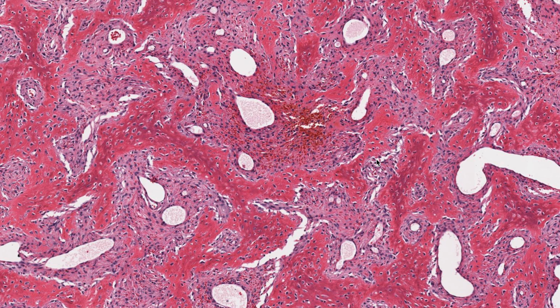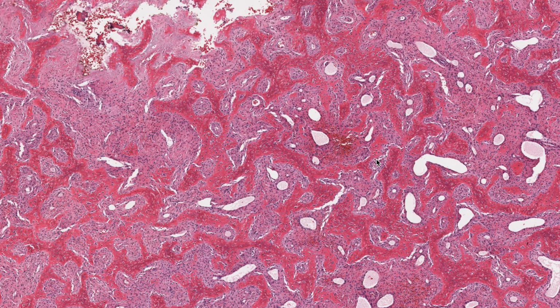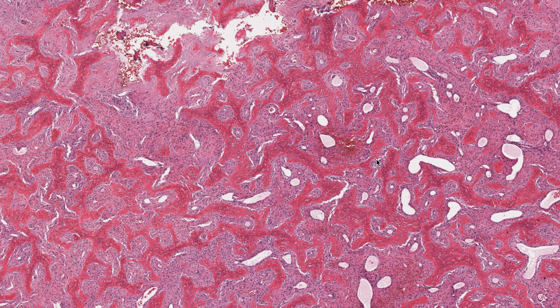Sometimes we have aneurysmal bone cyst changes, and also we have two syndromes associated with this: McCune-Albright syndrome, and, if I'm correct in saying it, Mazabraud syndrome. Both are associated with a GNAS1 mutation.